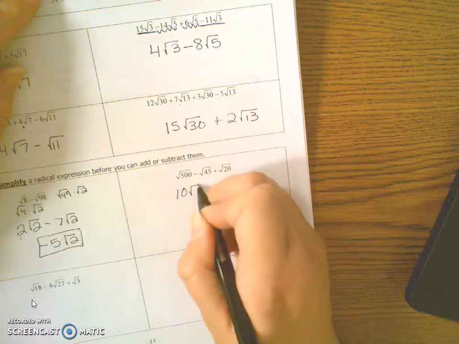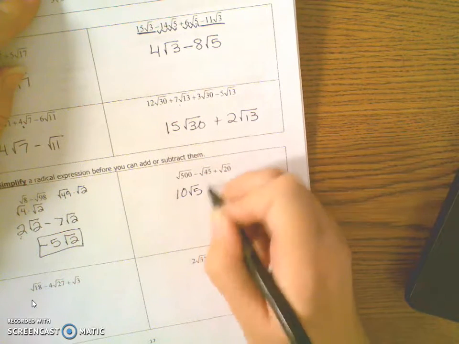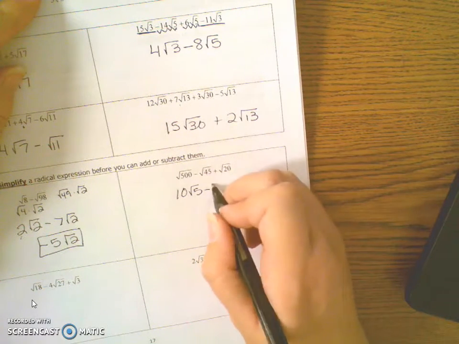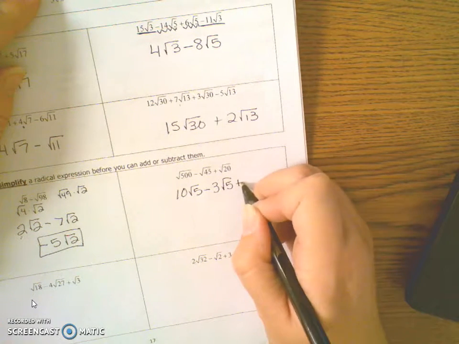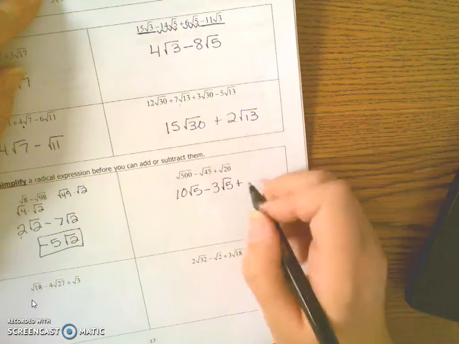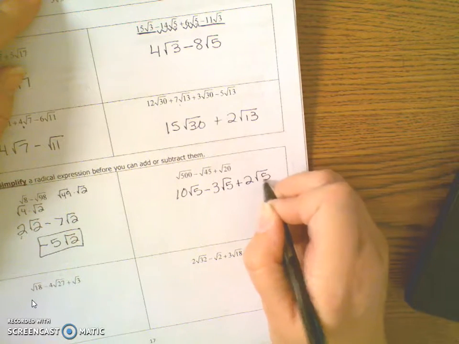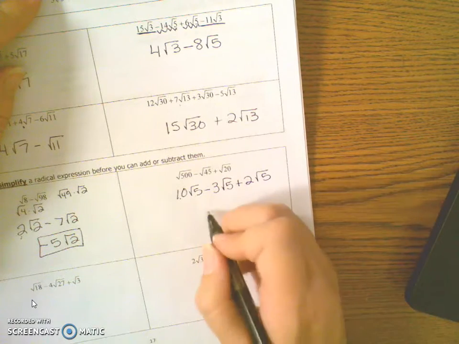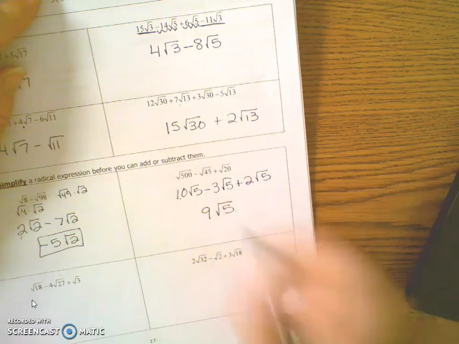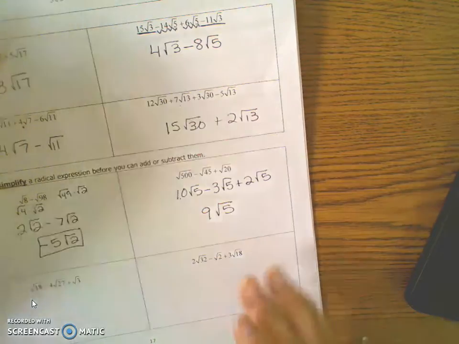Okay, so we're just going to do the same thing. 500 is the same as 10 square root of 5. We're going to take the 9 out of there. So square root of 9 is 3, and then we still have the 5 left in. Plus, I'm going to take the 4 out. Square root of 4 is 2, square root of 5. So 10 minus 3 is 7. Plus 2 is 9. So I have 9 square root of 5.